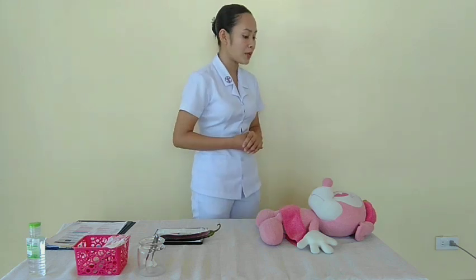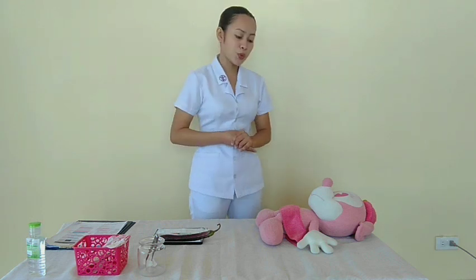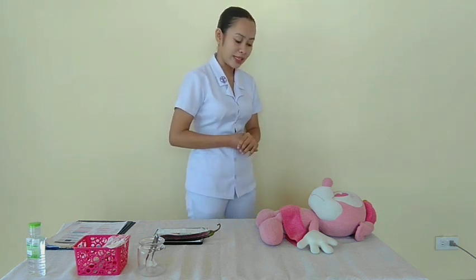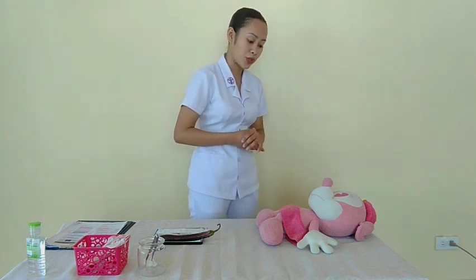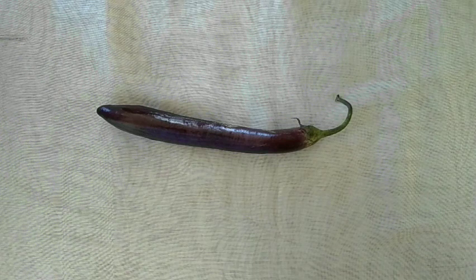So as you can observe, ma'am, I'm now providing your privacy by closing the door and the curtains for your dignity, so no one from outside will disturb us during the procedure. For the subcutaneous injection, we need to select a site that is free from lesion, tenderness, and swelling, and we'll have to apply clean gloves.